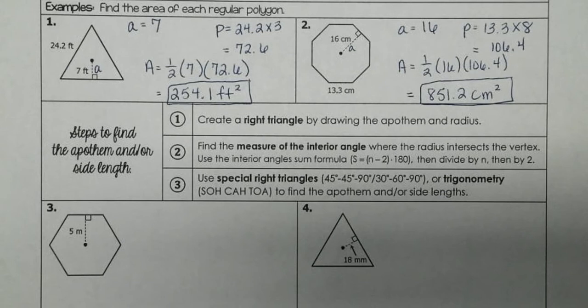Now the next few don't give you all of the information that you need. So there's 3 steps that we're going to follow on the next types of problems. Number 1, the first step you're going to do is you're going to create a right triangle by drawing the apothem and the radius. Number 2, you're going to find the measure of the interior angle where the radius intersects the vertex.